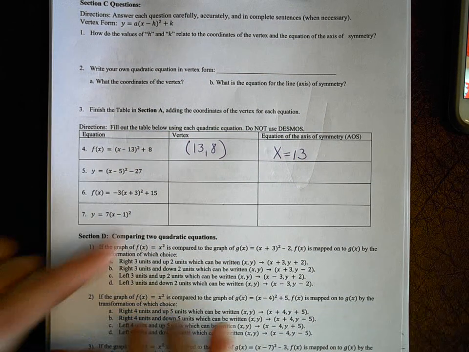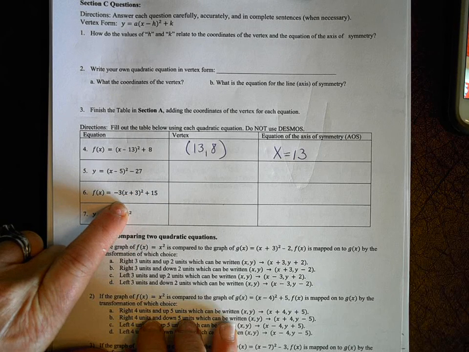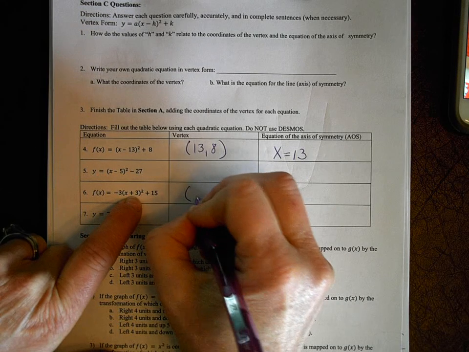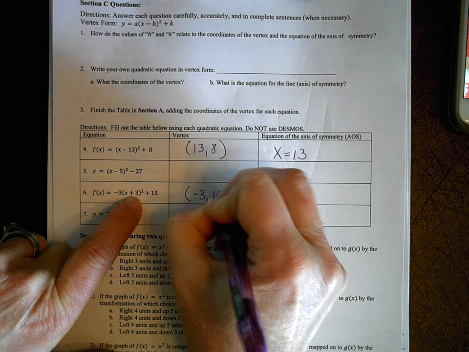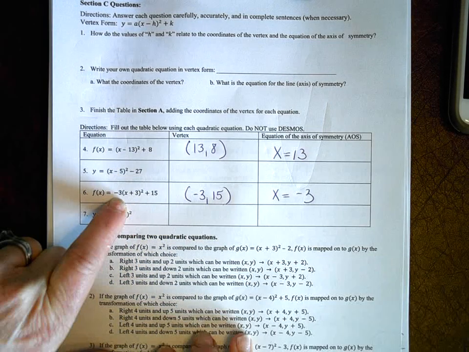And it doesn't matter if you have this -3 in front. The vertex is still H, K. Line of symmetry is still x equals -3. That's just going to make the graph skinny.